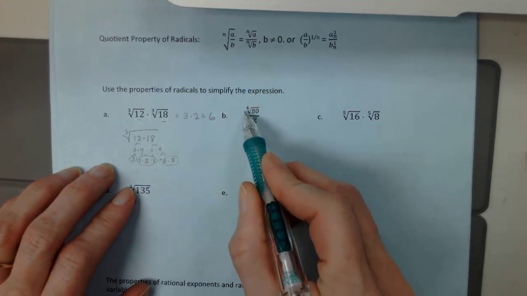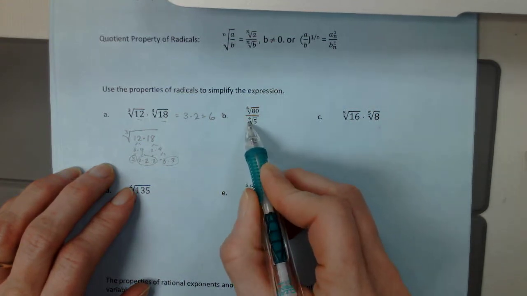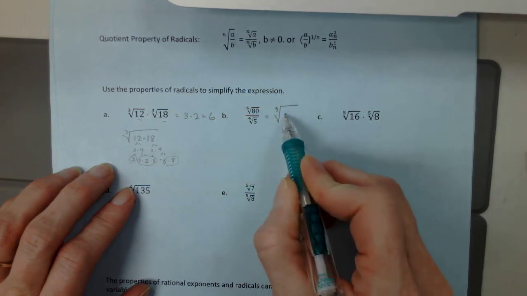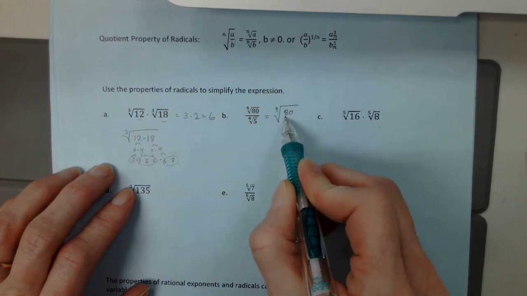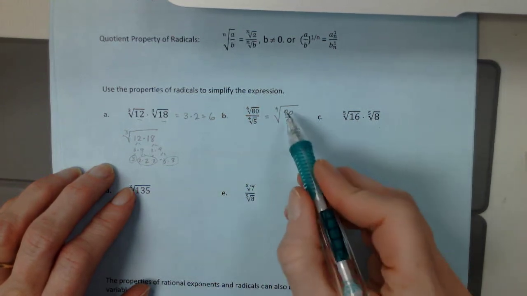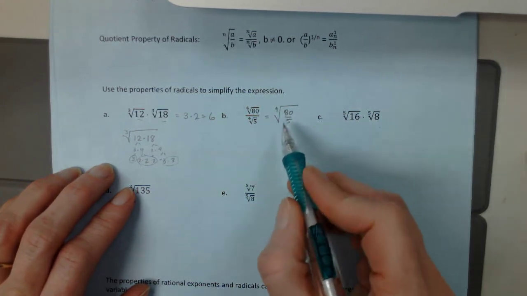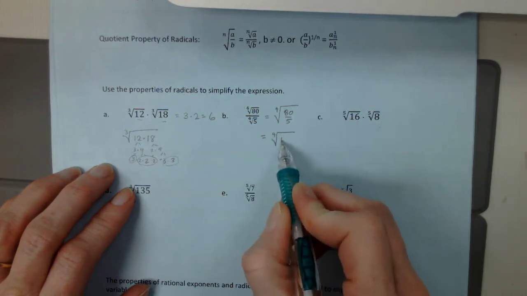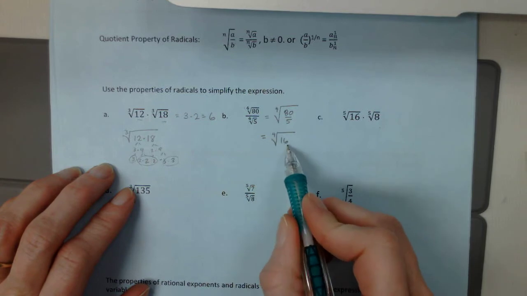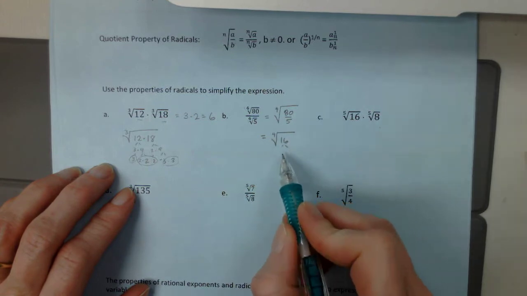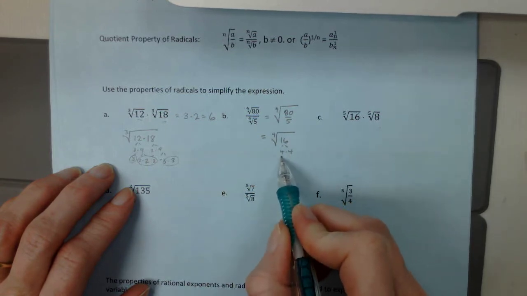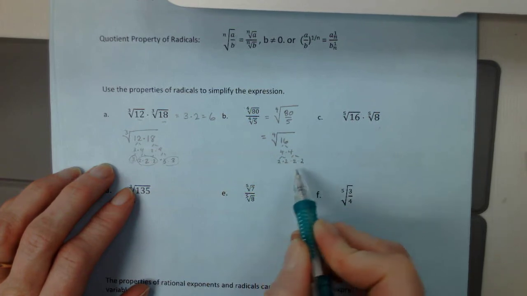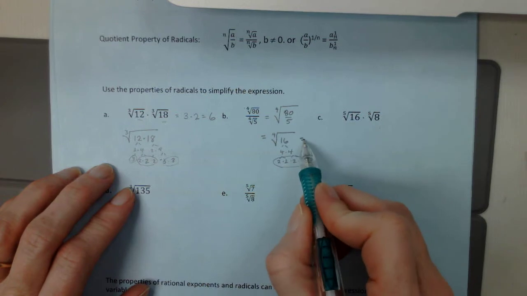When we're dividing, since the index, the root, is the same, they're both fourth roots, I can combine those if it's easier for me and just do 80 divided by 5. And since 80 does divide by 5, that's what I want to do in this situation. So 80 divided by 5 is 16. And now we're just finding the fourth root of 16. Well, 16 is 4 times 4. And each of these 4's is going to break down into 2 times 2. So I have 4 2's.